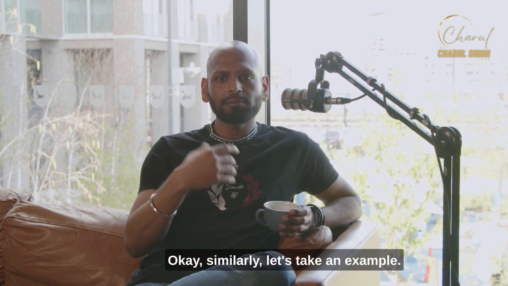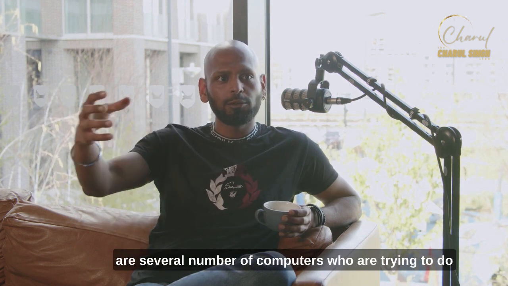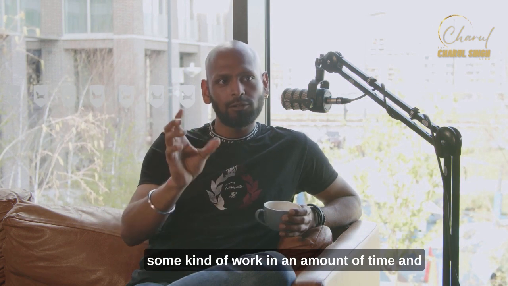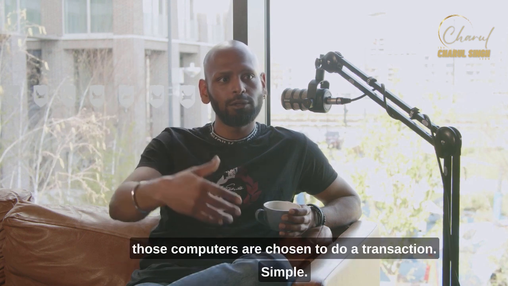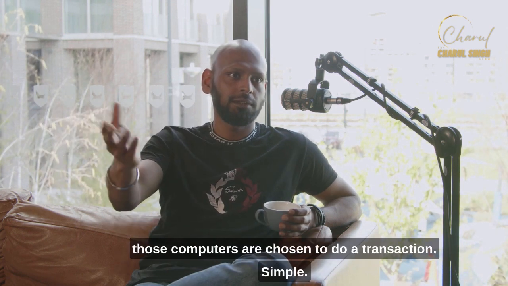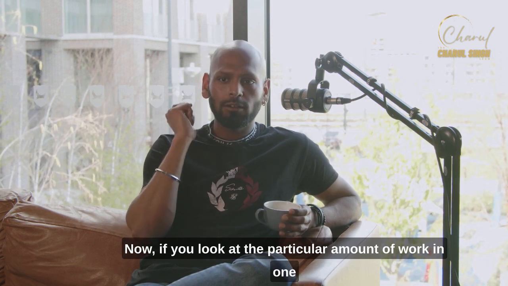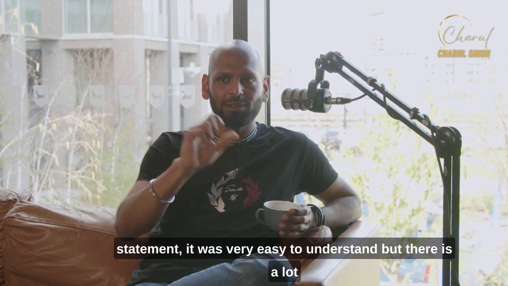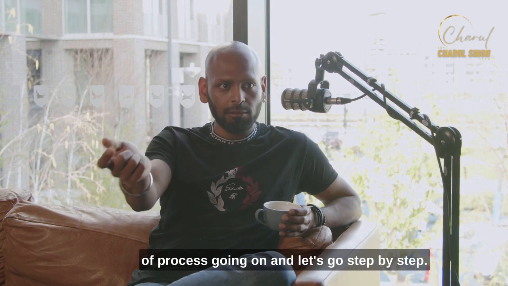Similarly, let's take an example in the technology world, the way Bitcoin works. There are a number of computers trying to do some kind of work in an amount of time, and based on that their efficiency is calculated, and one of those computers is chosen to do a transaction. Simple. Now if you look at the particular amount of work, in one statement it was very easy to understand, but there is a lot of process going on, so let's go step by step.